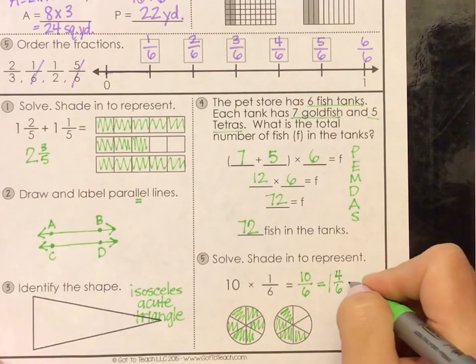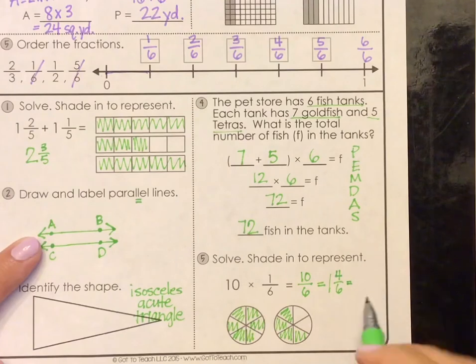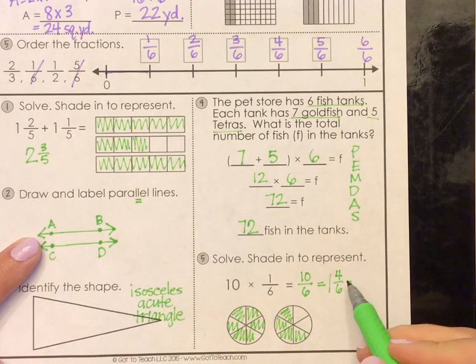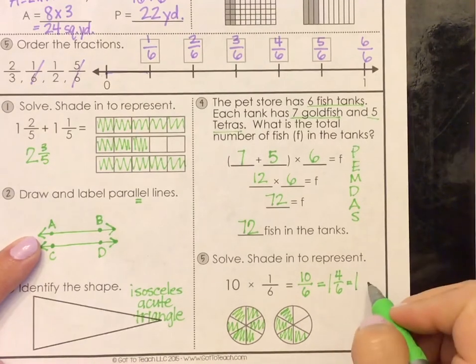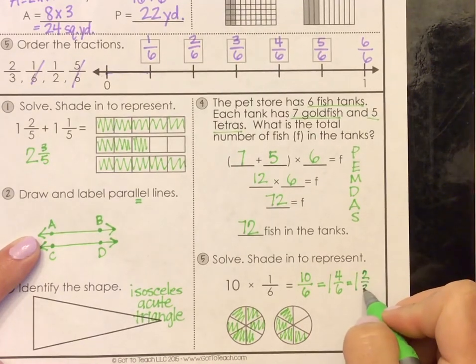But wait, there's more. We can always go a little lower. 4/6 can be simplified even further. So what's a factor that 4 and 6 both have in common with each other? 2. So we're going to divide 4/6 by 2/2, and we get 1 and 2/3.